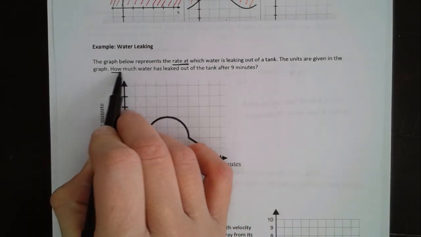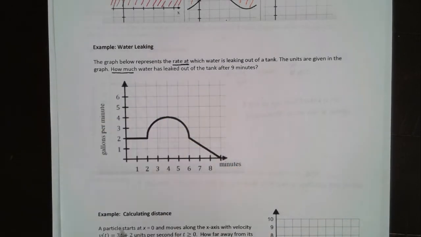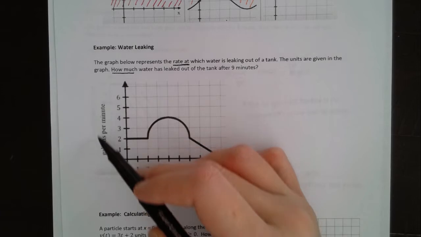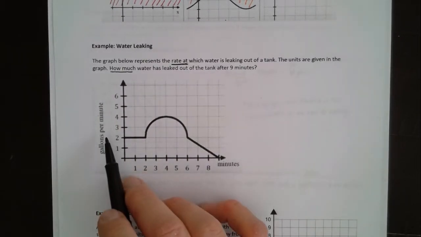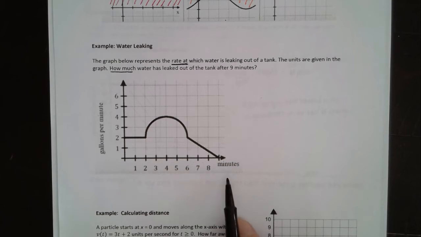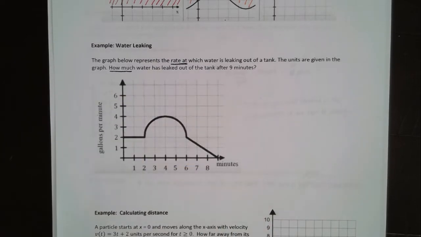So what we're looking for is how much water. Remember that when we multiplied our units in the last one, we were really multiplying our units of the y-axis by our units of the x-axis. So if you were to multiply gallons per minute by minutes, that's going to give us a unit of gallons that should be left after our minutes cancel out. So we're looking for a number of gallons.